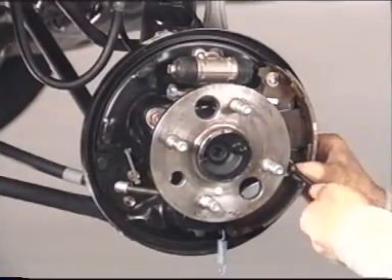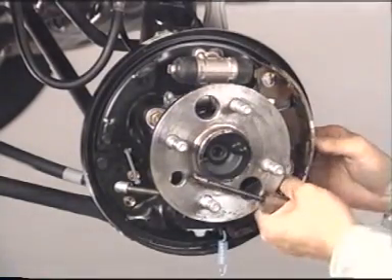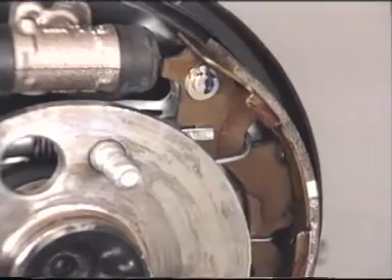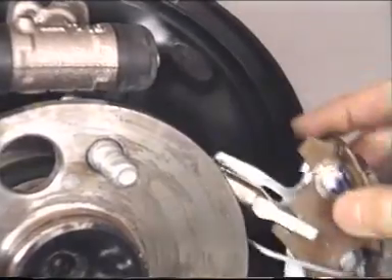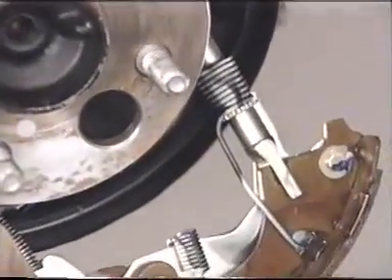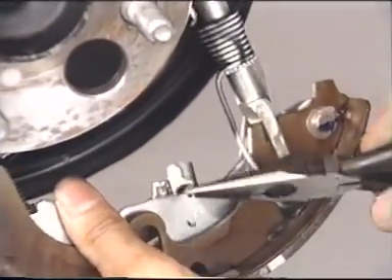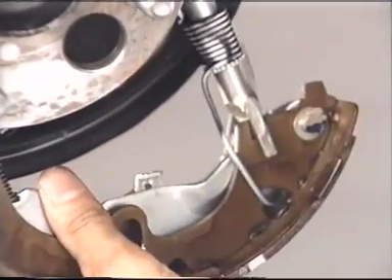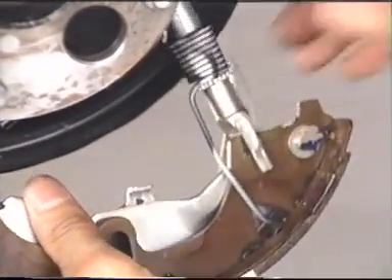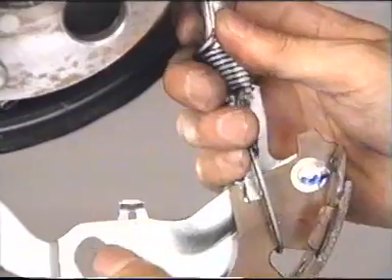As for the rear shoe, hold the end of the pin and turn the hold-down spring 90 degrees using the SST. The parking brake cable has been removed from the anchor plate. Remove the parking brake cable from the lever using a pair of needle nose pliers and remove the rear shoe along with the strut.